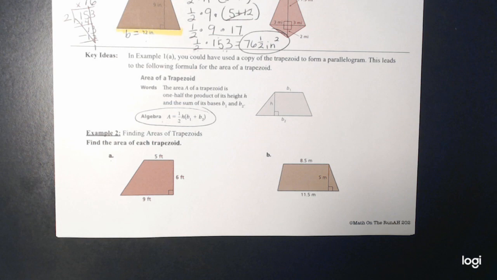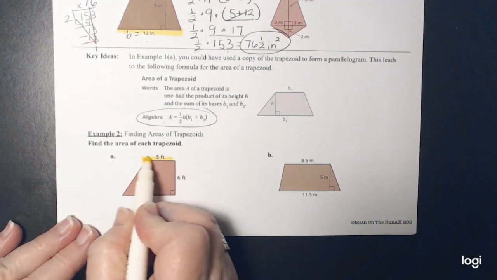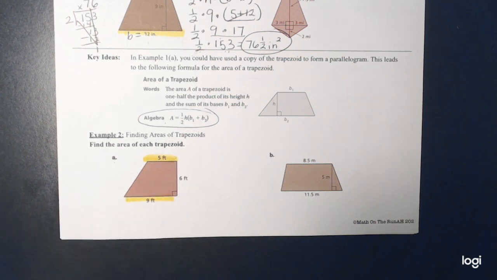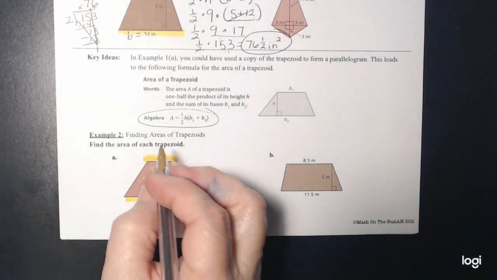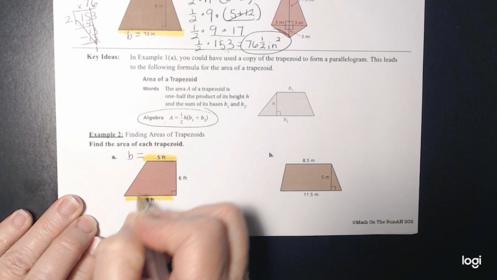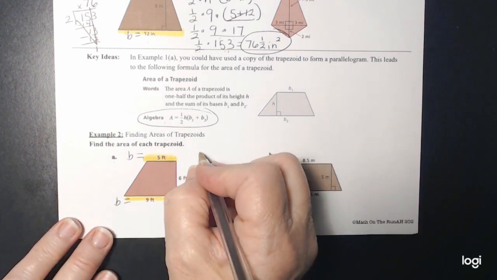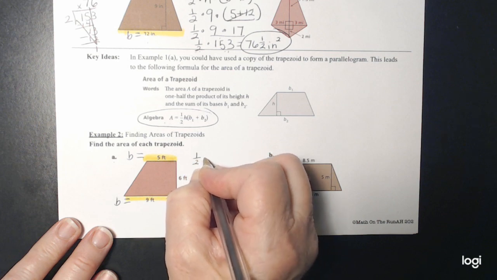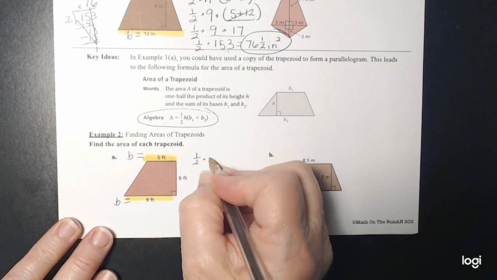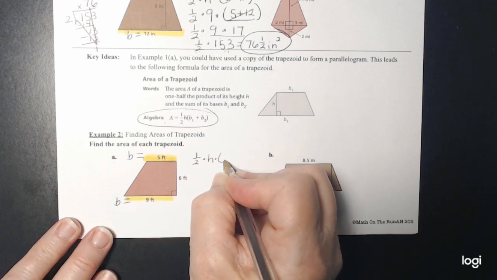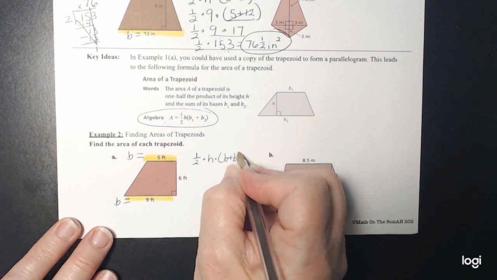All right, so let's come back and see how you did. First thing I always do is highlight my parallel lines so that I know what my B's are going to be equal to. Okay, so the formula is 1/2 times my height times, I'm going to add my bases.